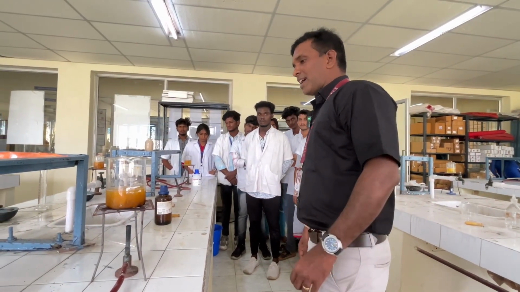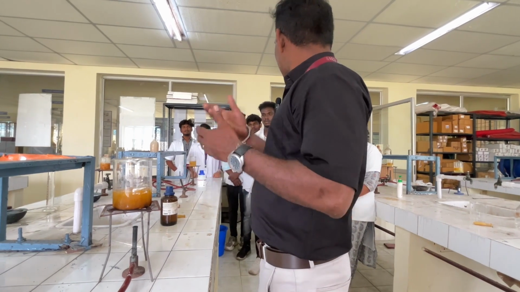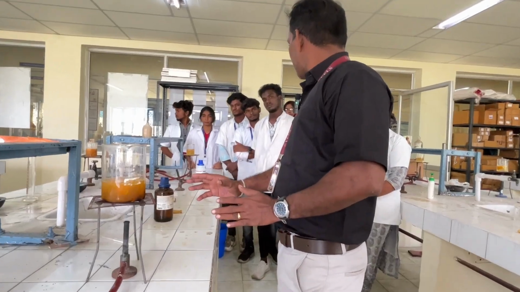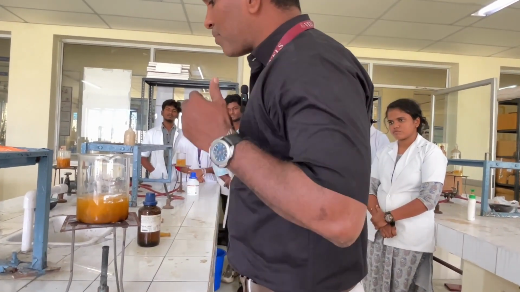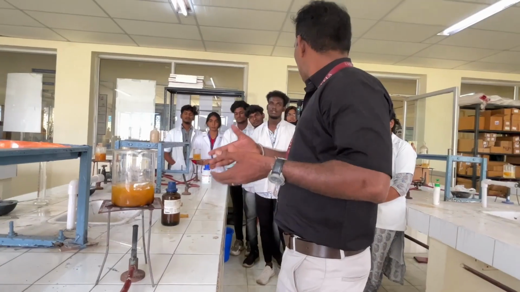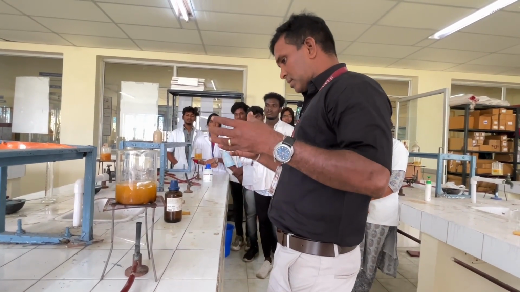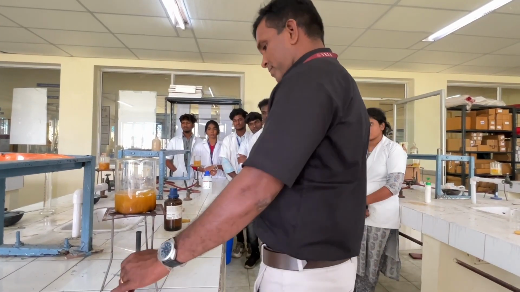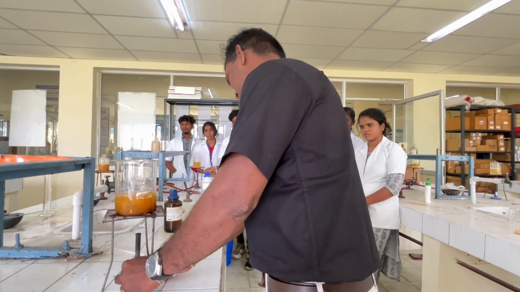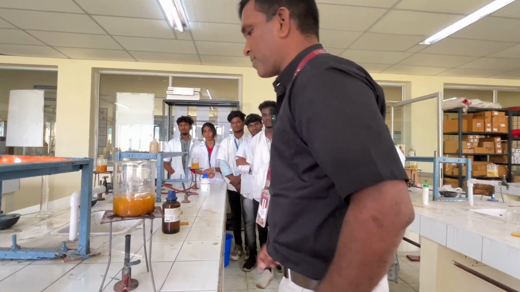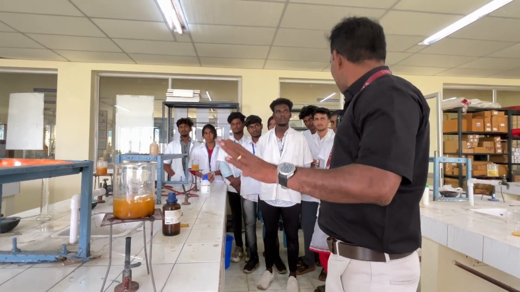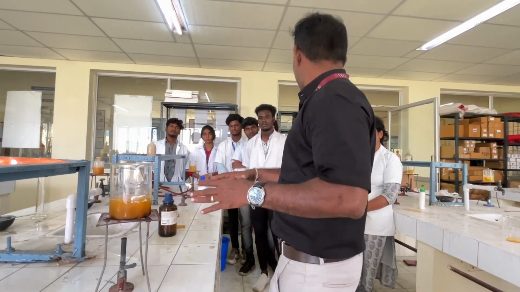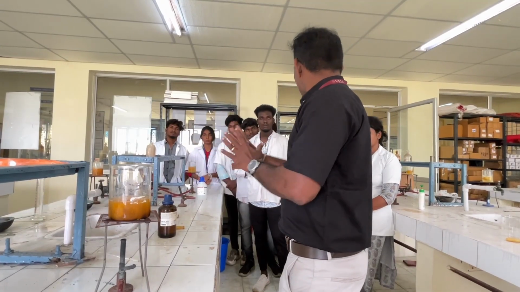So after 3 hours of heating that orange peel, the substance will look like this. If you see the solution, all the peels were dissolved into the water, and all the things were extracted into the aqueous solution. So now you can stop this heating process, and you have to wait for 5 to 10 minutes, because then only all the substance will be digested, and the temperature should be at room temperature.